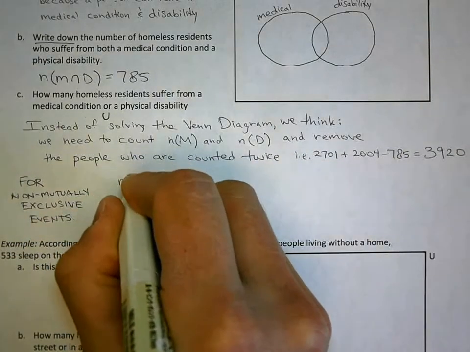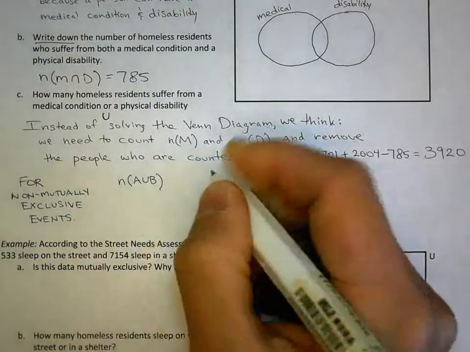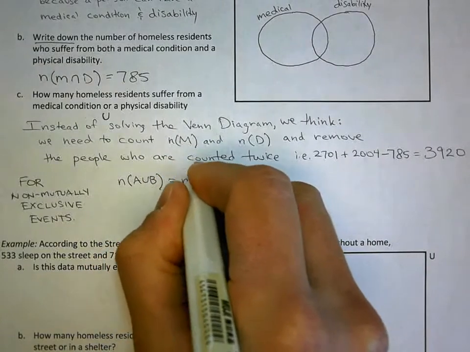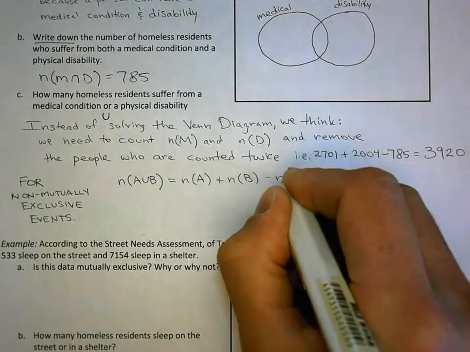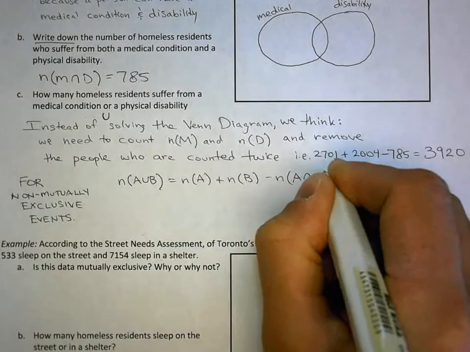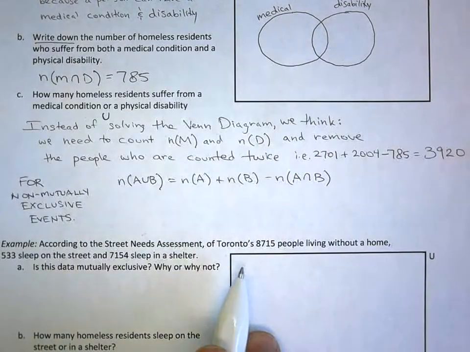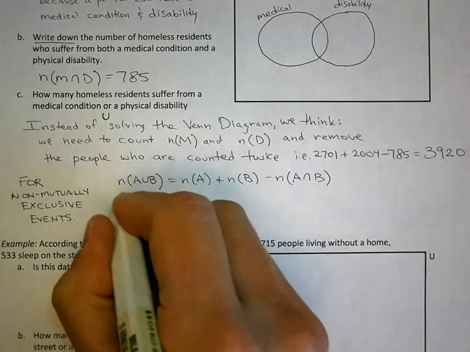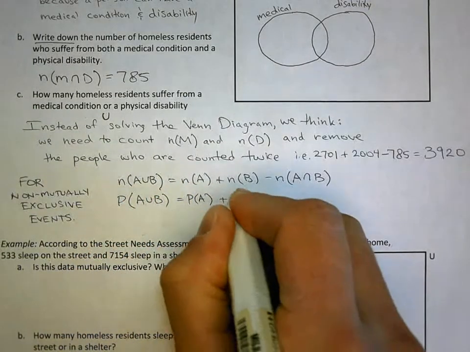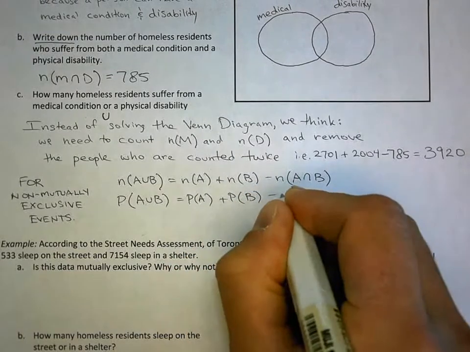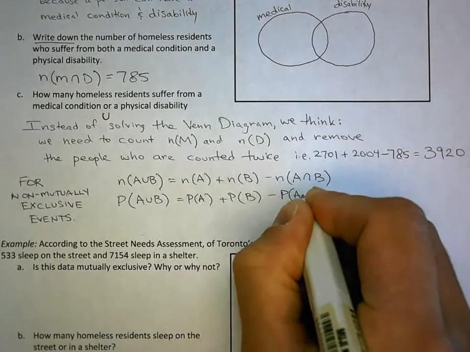The number of elements in the union is equal to the number of elements in A plus the number of elements in B minus the number of elements that are counted twice, that are in the intersection. Similarly, the probability of A union B is the probability of A plus the probability of B minus the probability of A intersect B.